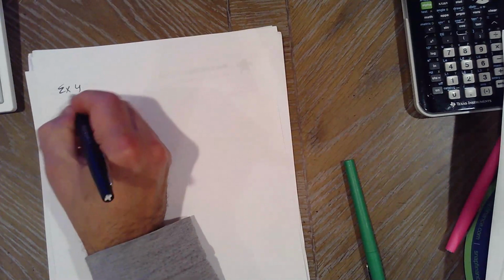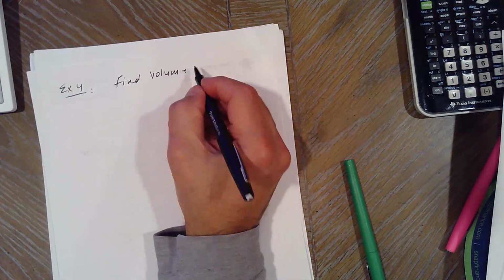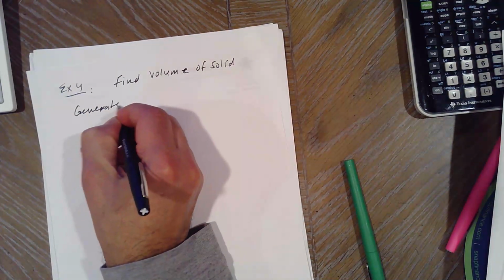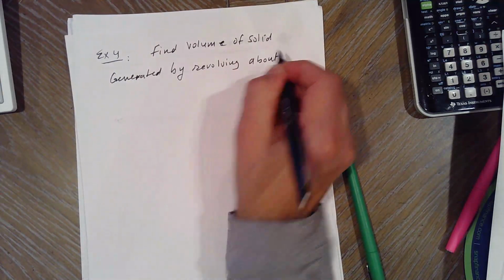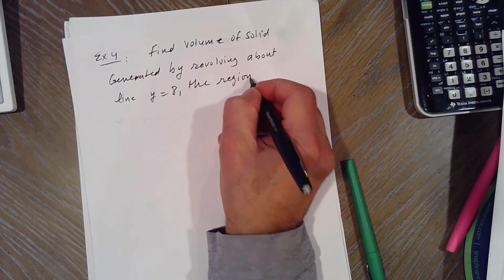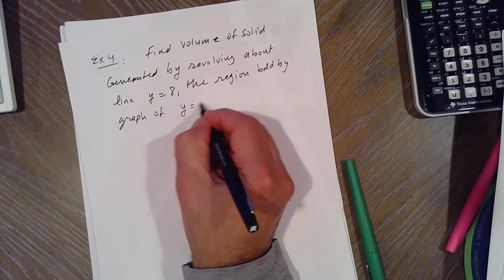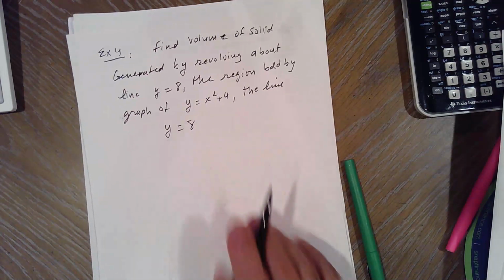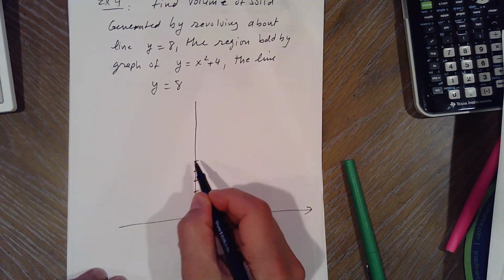So example 4, find the volume of the solid generated by revolving about the line y equals 8 the region bounded by the graph of y equals x squared plus 4 and the line y equals 8. So we're revolving around y equals 8.